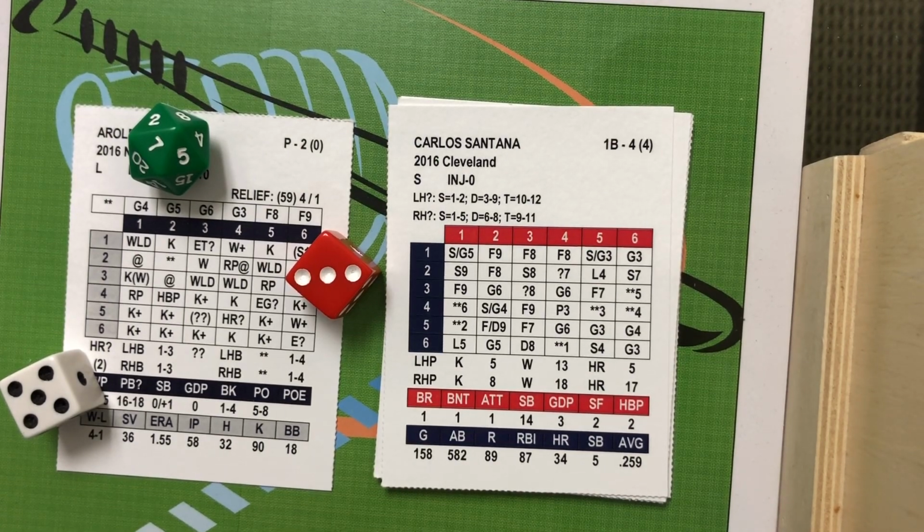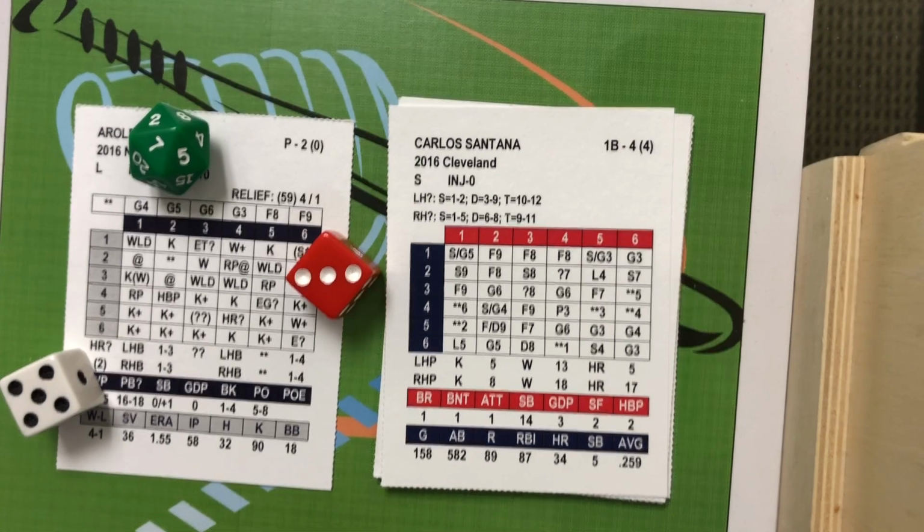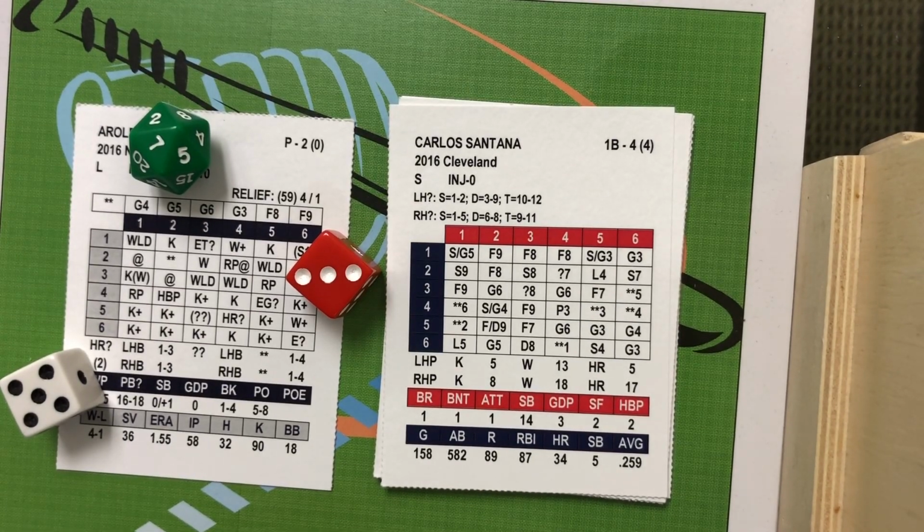6-5. Your totals for the victorious world champion 2016 Chicago Cubs: 6 runs, 12 hits, and they committed 1 error. For the Indians, 5 runs, 6 hits, and they committed no errors. Winning pitcher is Kyle Hendricks. Save goes to Aroldis Chapman. The loser is Trevor Bauer.